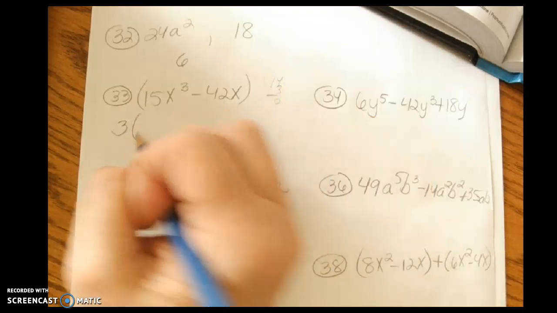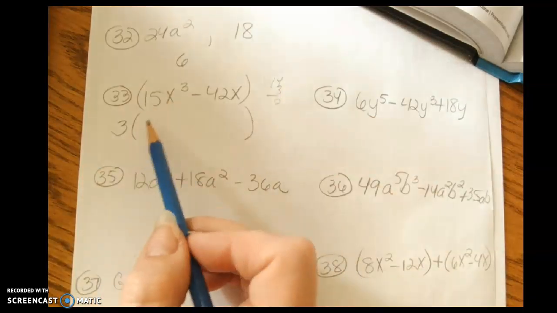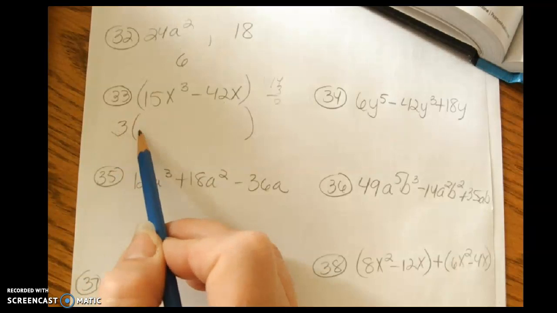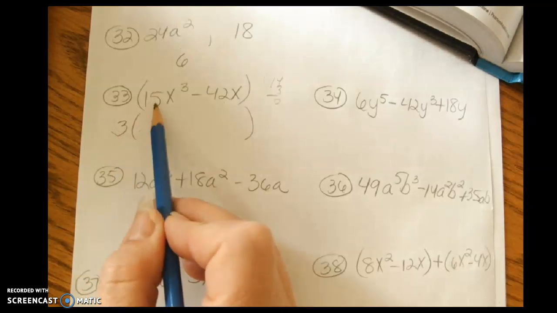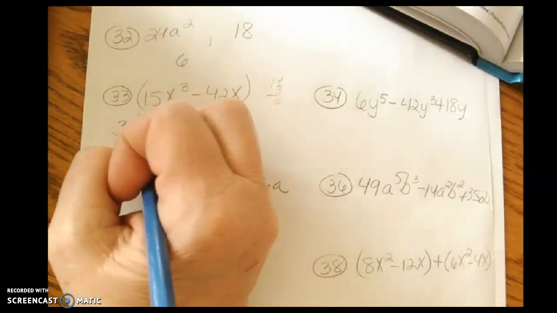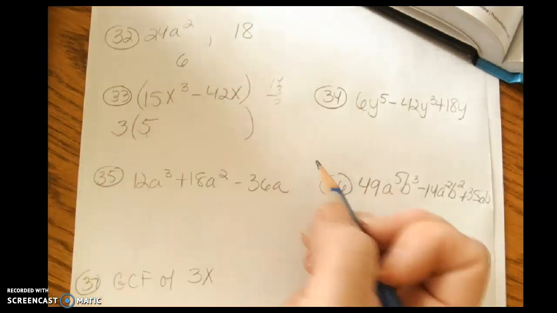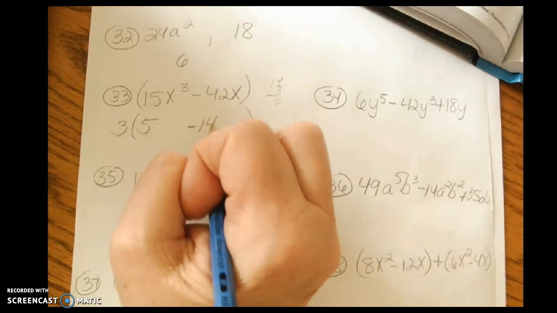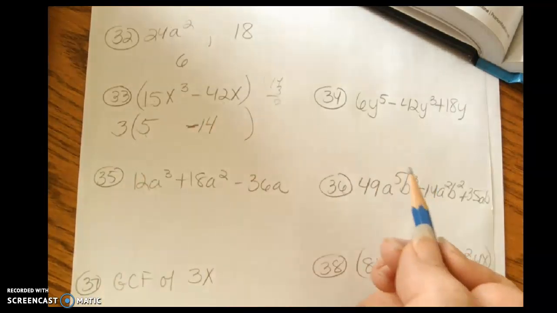So when I factor out a 3, what you're saying is this times whatever number I put here is going to equal 15, or I can just divide by 3. So 15 divided by 3 is 5. See, 3 times 5 is 15, and this will be 14 over here. I'm keeping the sign the same, so it's negative.